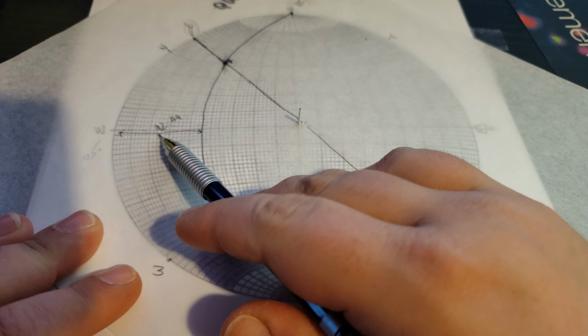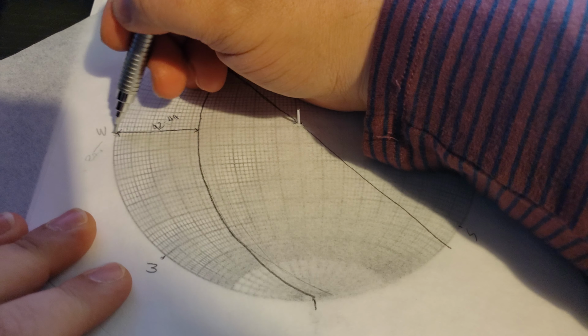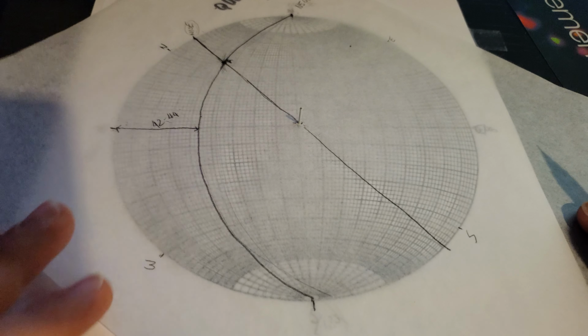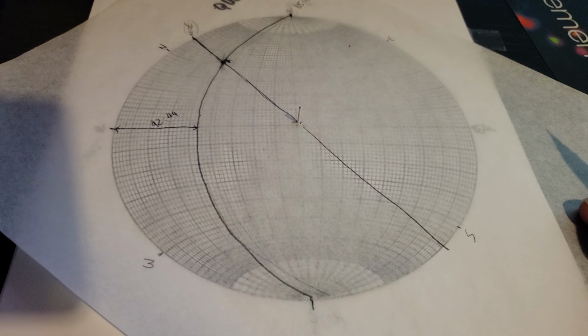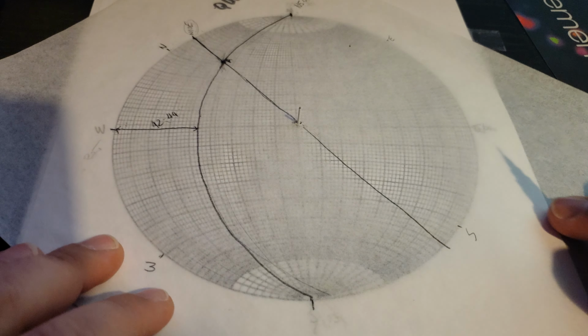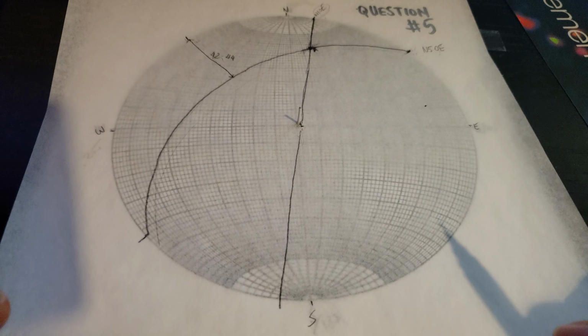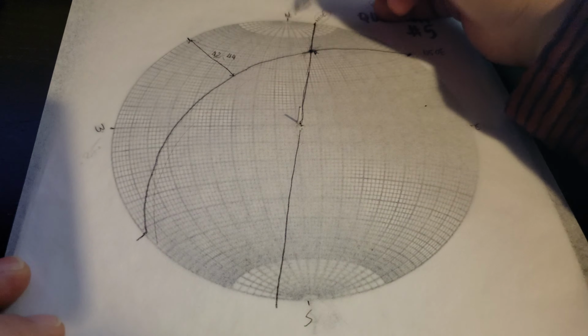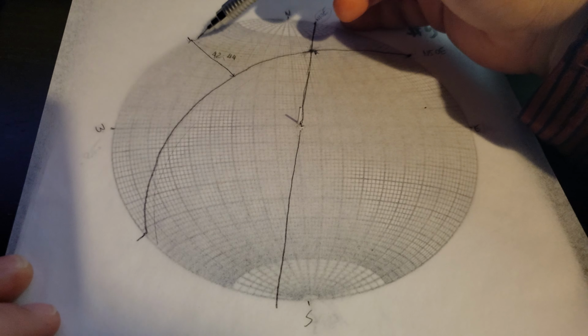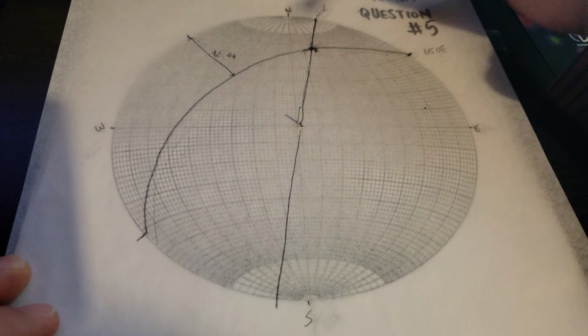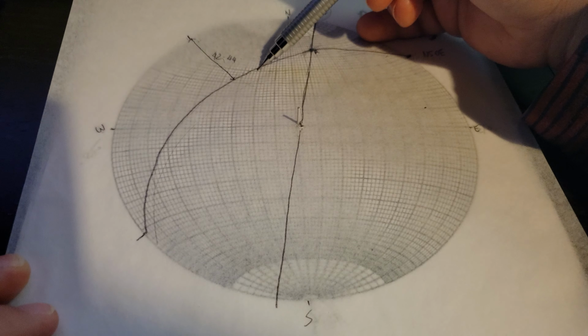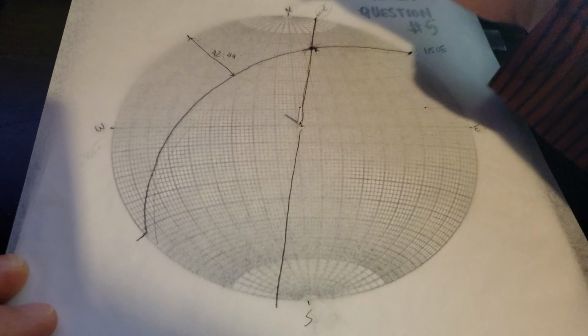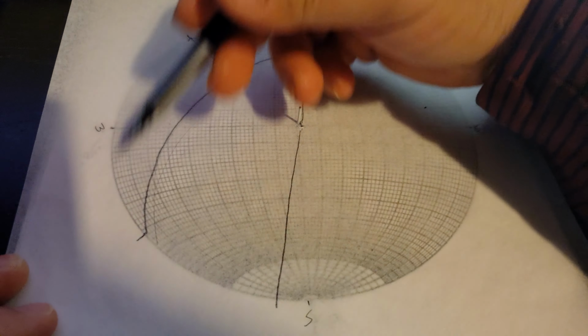Also, I will mark this direction on the outer circle. We can rotate the tracing paper back to the original position. Rotate back to north. Now you know the dip angle of this great circle, which is 42 to 45 degrees. That's the true dip of the bedding plane.